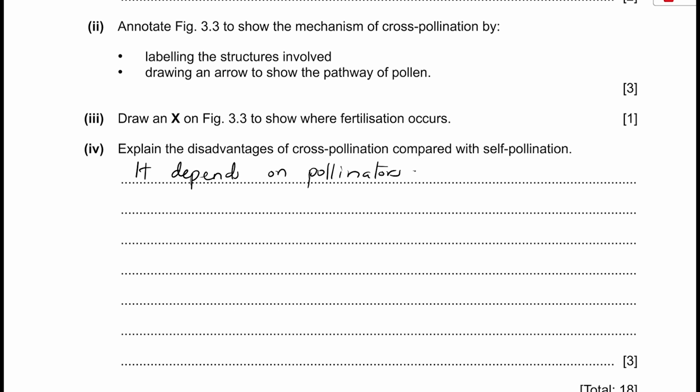But also it is less successful. Yes, pollen may be carried, but we can never be certain that the pollinator will definitely move from one flower of this kind and then land on another flower of the same species. So we can say that it is less successful, meaning that it has less chances of being successful.